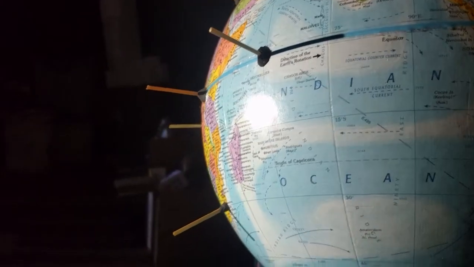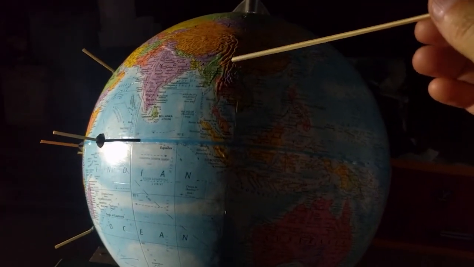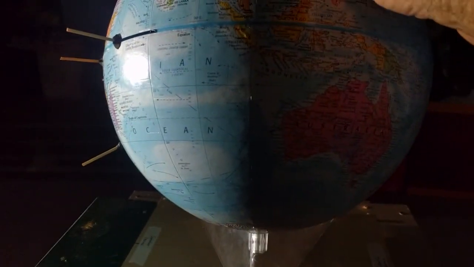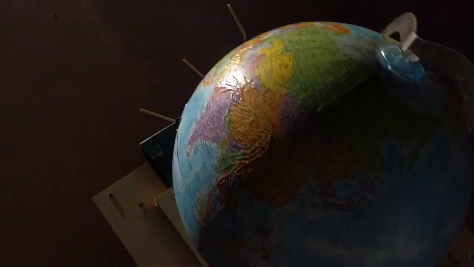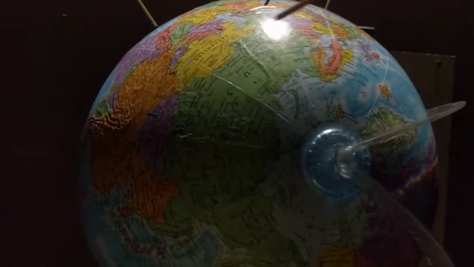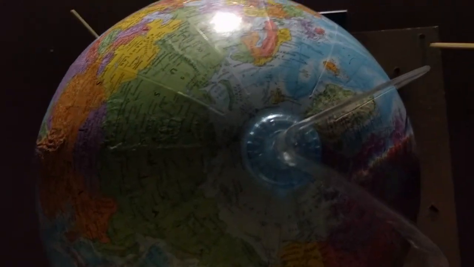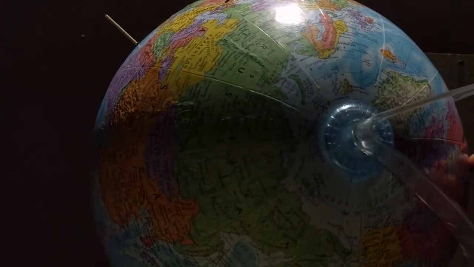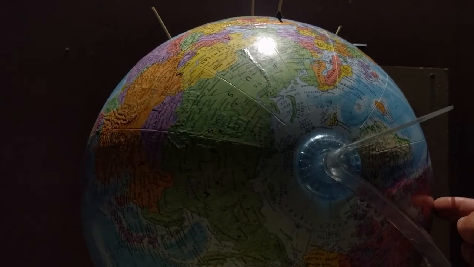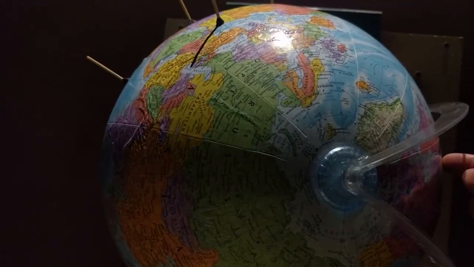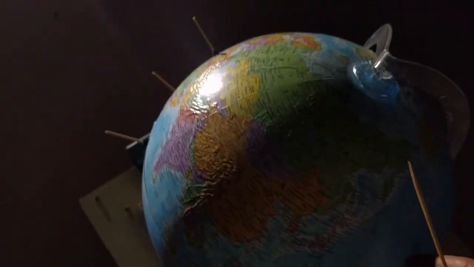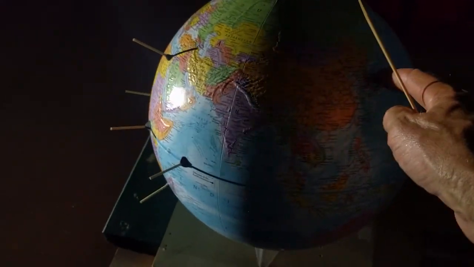Now also on the same model, we can see the correct terminator line on the equinox, so it's even days, even nights. You can see through there, although this plastic in the way kind of diffuses the light a little bit, but we can see that we're getting 12 hours a day, 12 hours a night, correctly illuminated.